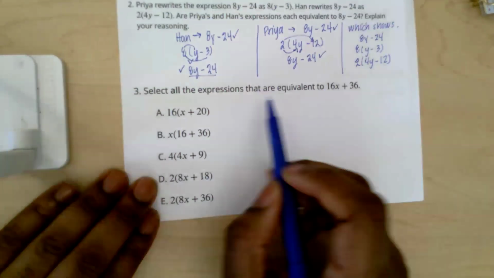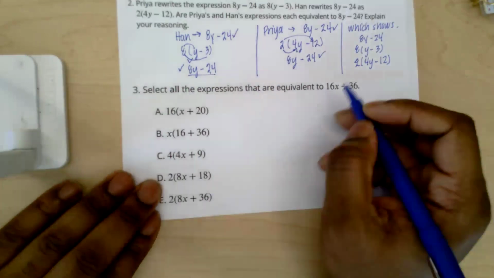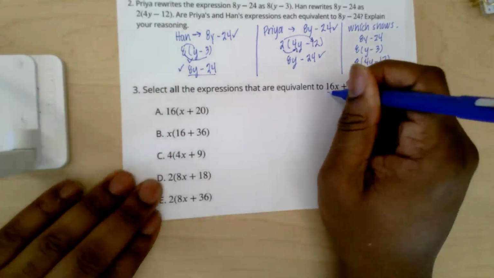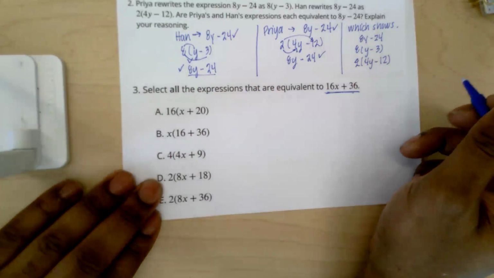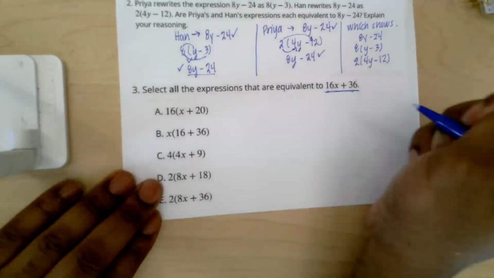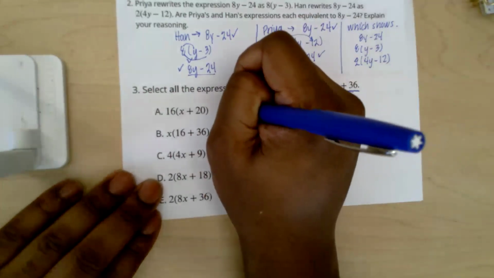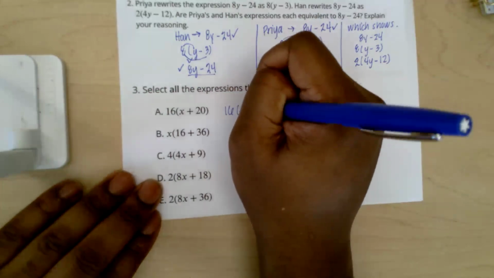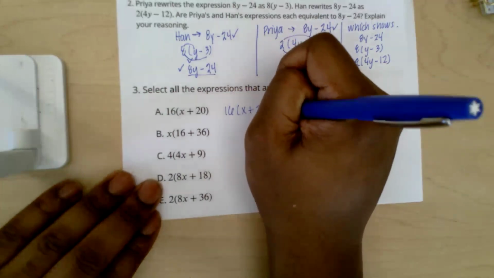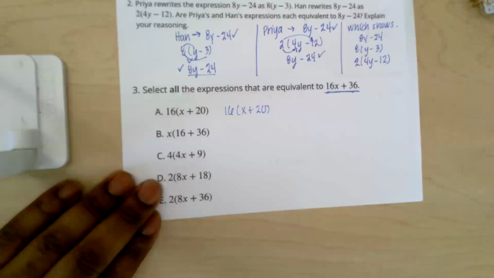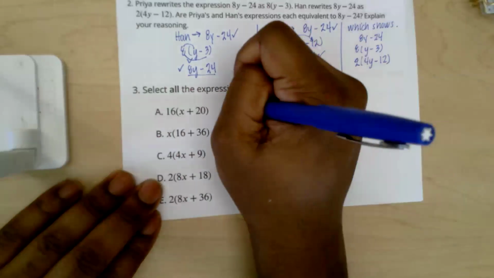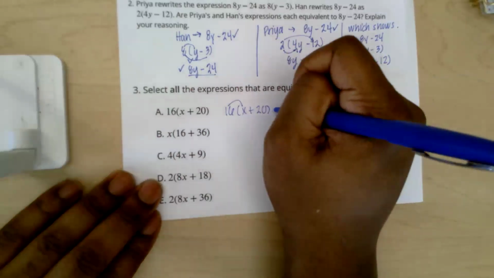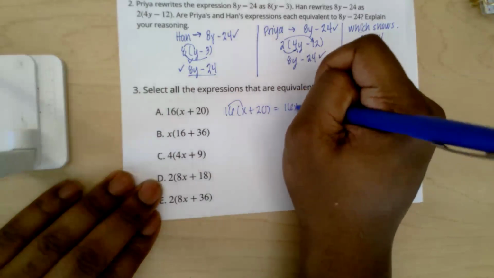Select all of the expressions that are equivalent to 16x plus 36. Okay, so let's see. If I distribute 16 into 16x, it will get 16x.